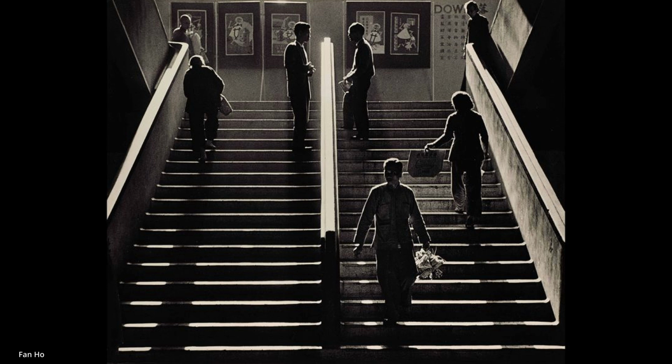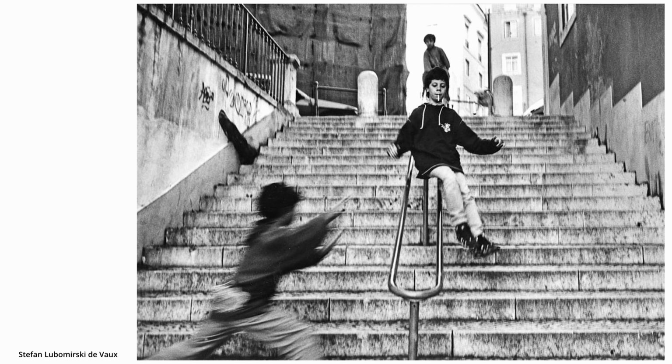A brilliant picture. From the same perspective, but with a completely different mood, comes a shot from Stefan Lubomirski de Vaux, who captures these kids energetically playing around on the steps in a way that many of us can recall from our younger days. Again, the blurred movement adds energy and interest to the scene.